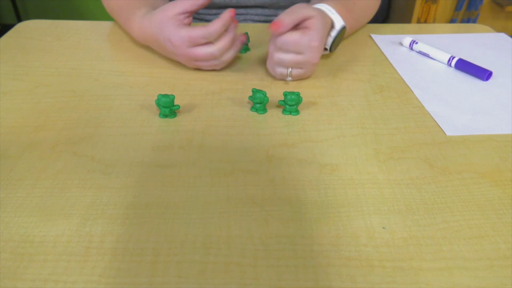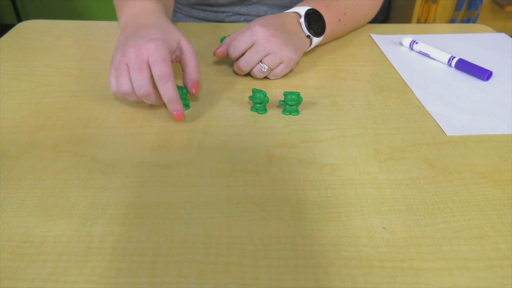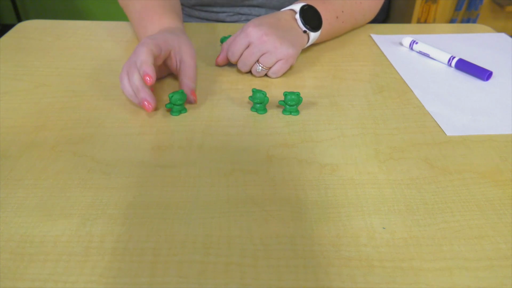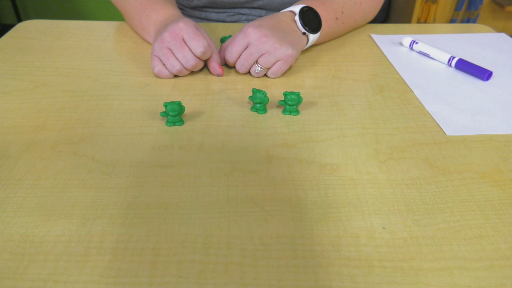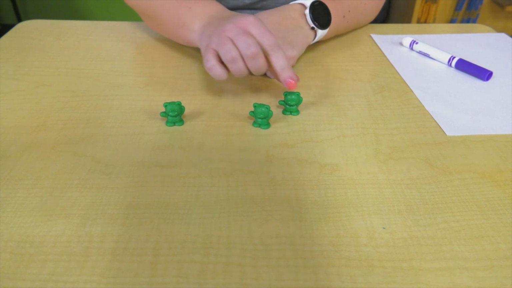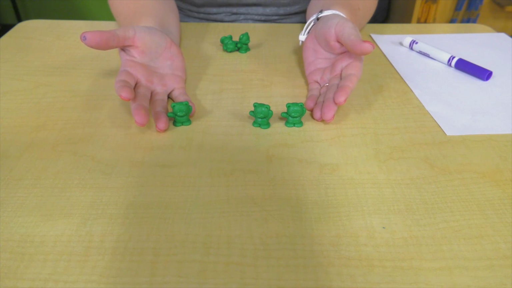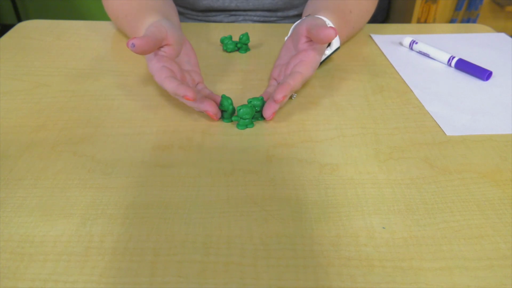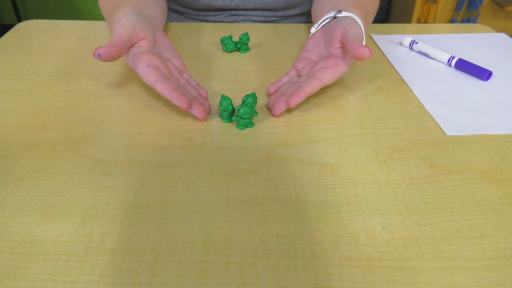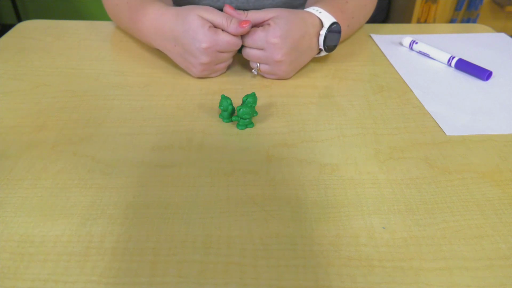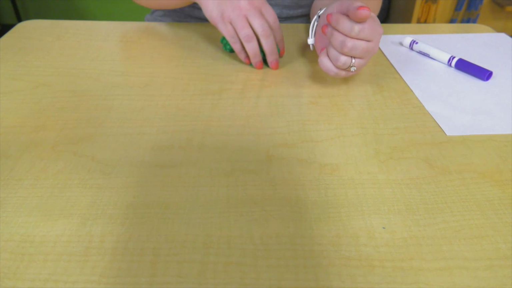We can solve this by counting up our bears together. So 1, 2, 3. So when we put together our group of 1 and our group of 2, we get 3 bears all together. Let's try another one.